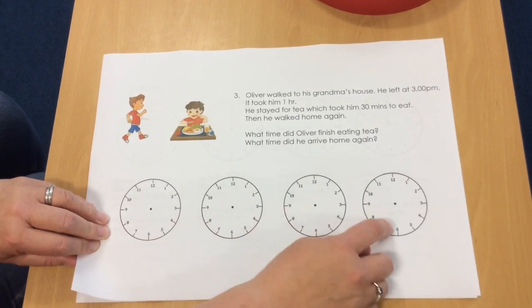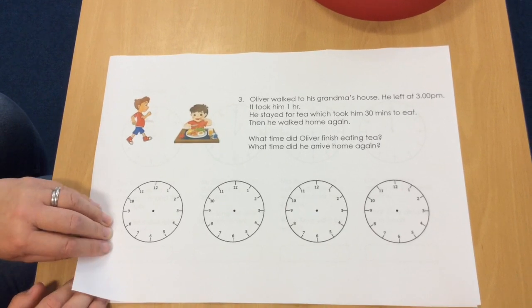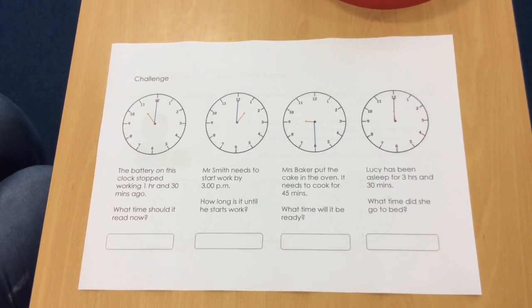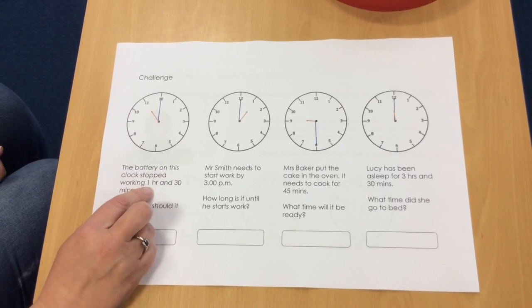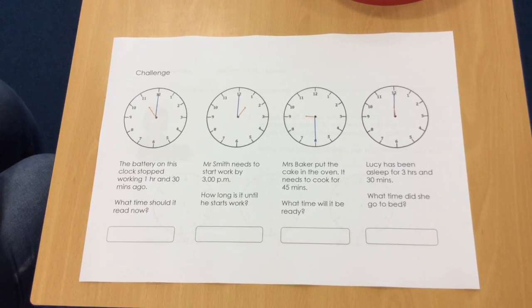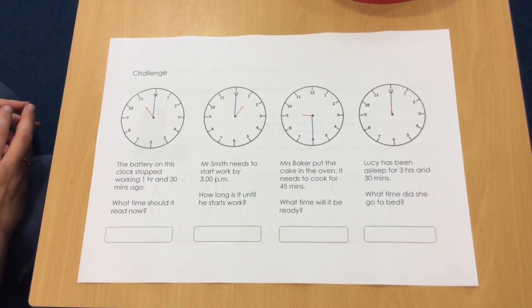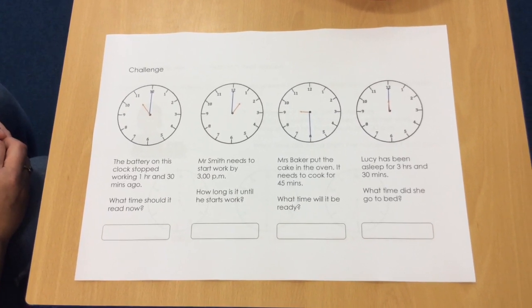The number of clock faces might help you work out how many stages you've got to go through on this one. And then there's a bit of a challenge here. The battery on this clock stopped working 1 hour 30 minutes ago. What time should it read now? So that will require you to have a real think about what's being asked in that question. Maybe not quite so many clues, you really have to work it out.